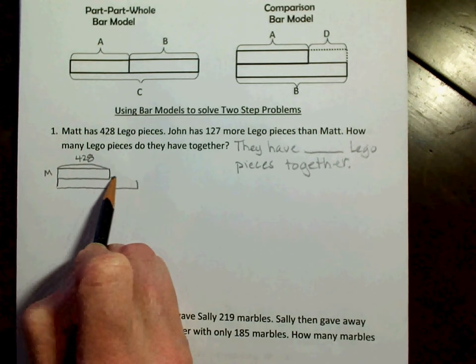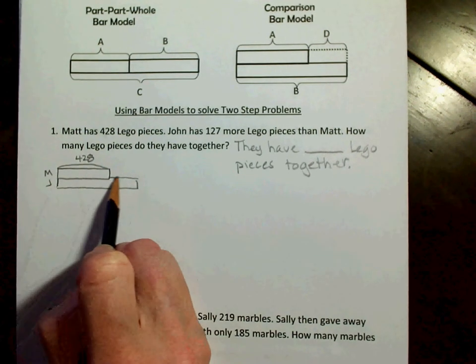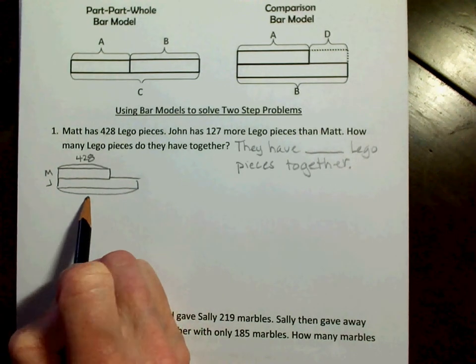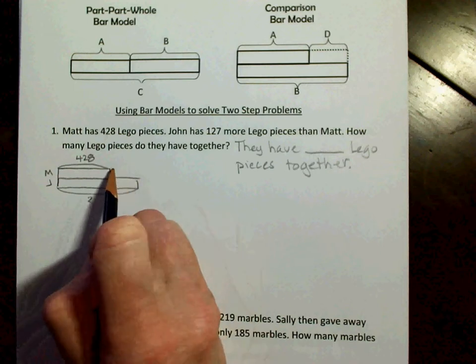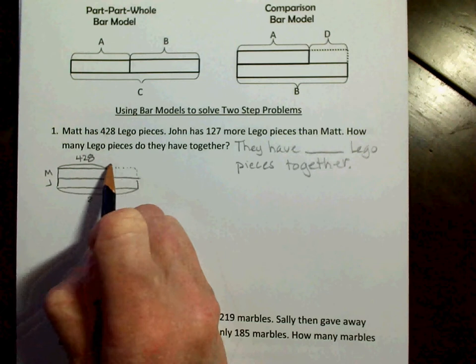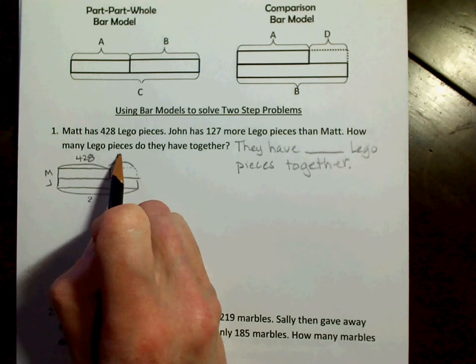I'm going to make it bigger. John. And I don't know how many he has, but I do know he has 127 more. So I'm going to dot this in, and I can label that 127.